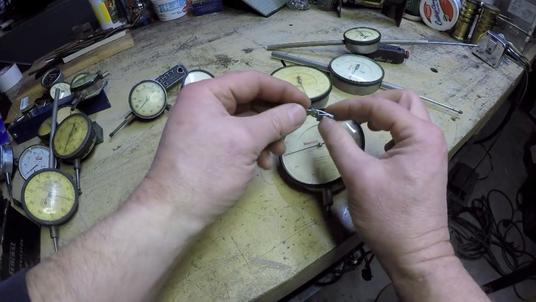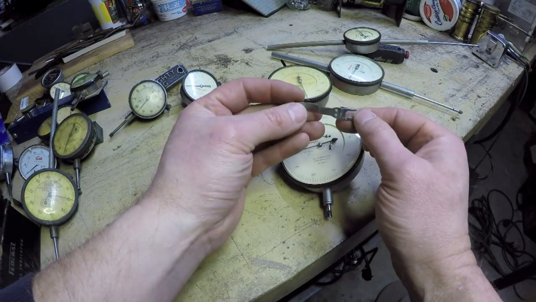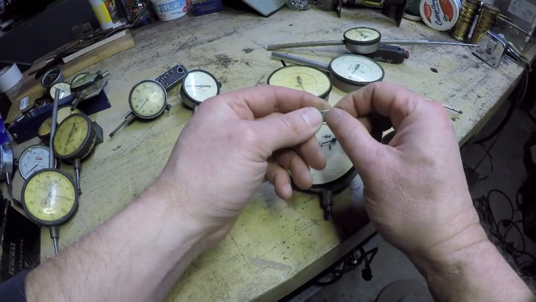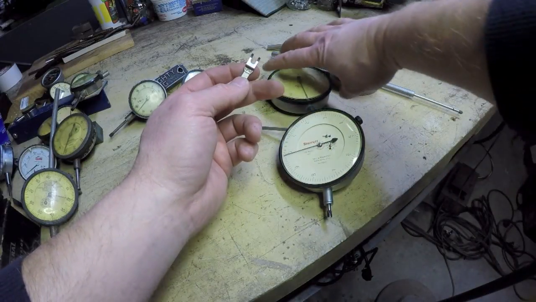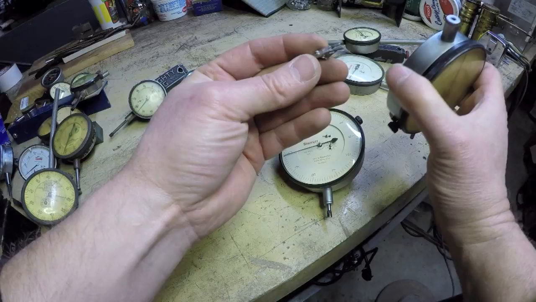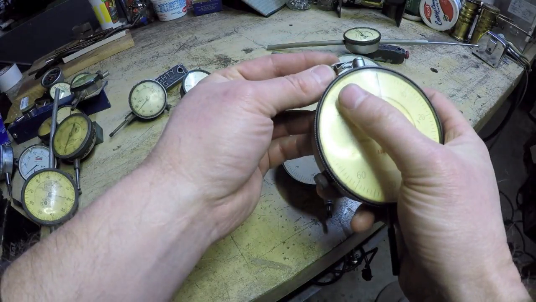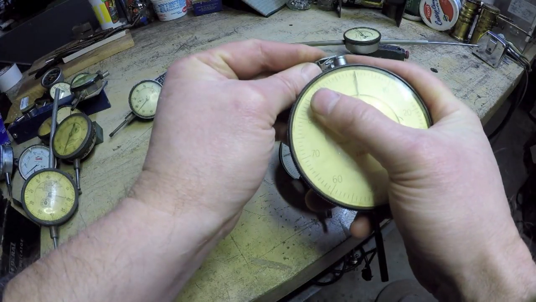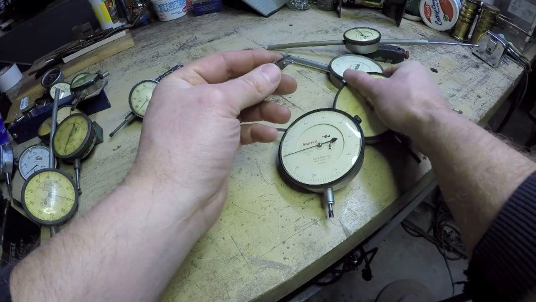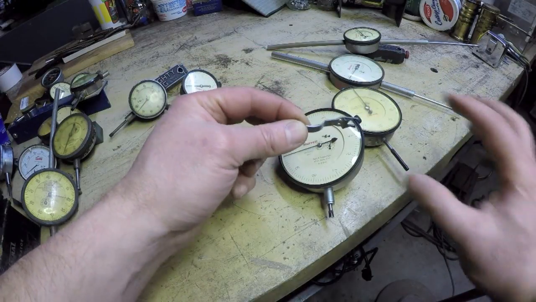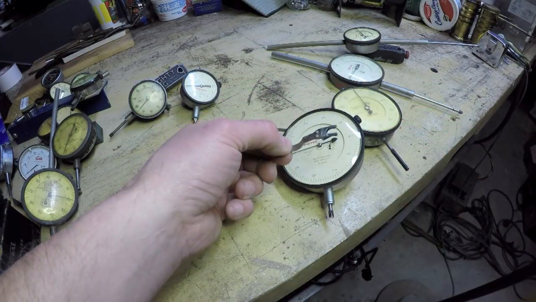And then I have this one here. I think this fell off of, maybe it was this one. I don't recall exactly, but I'm not positive. I think that came off of one of these larger ones.